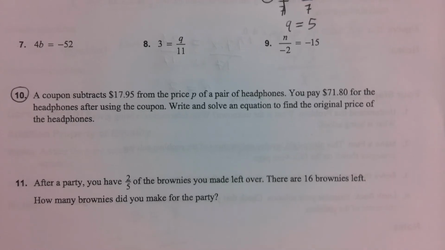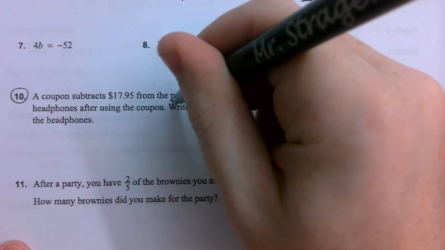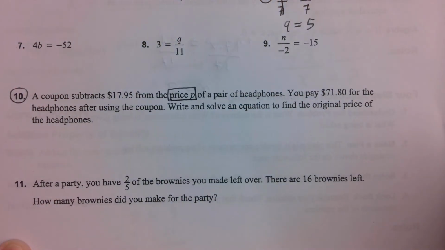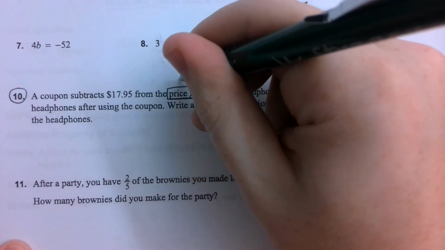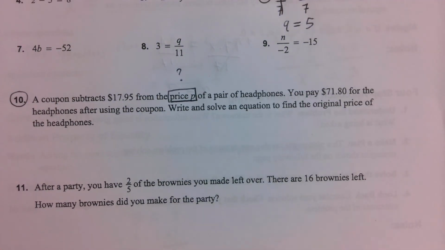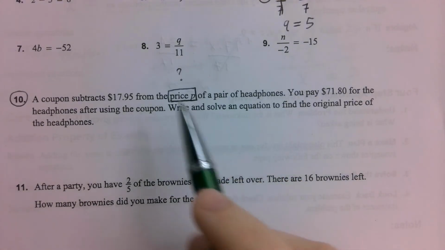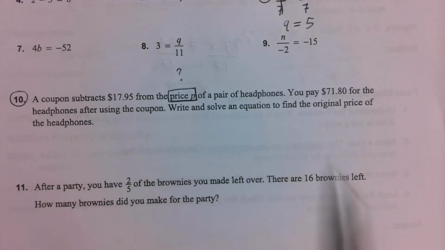So, the first thing is we need to figure out what our unknown is. What don't we know in the problem? Well, we don't know the price P, the original price, to be specific. That's our unknown. Which means, by the end of our problem, after we write an equation and solve it, our price, P, should be all by itself.